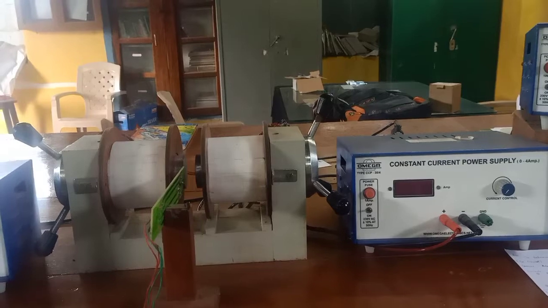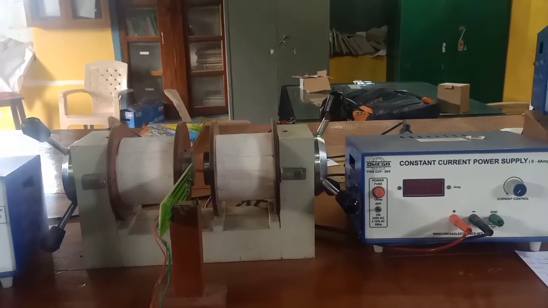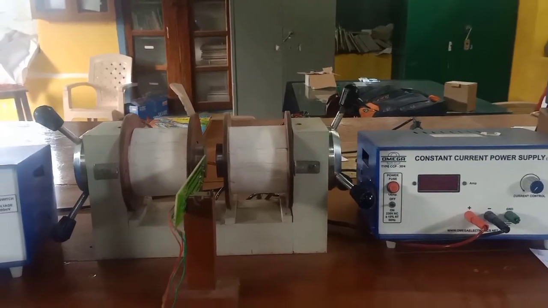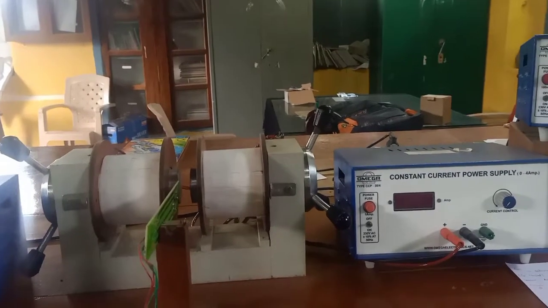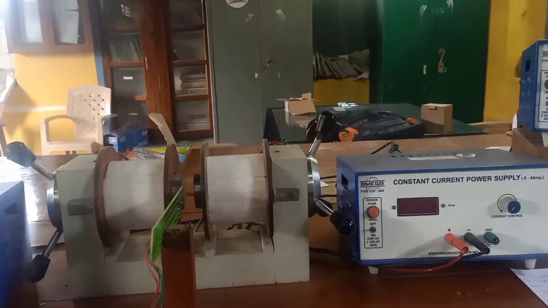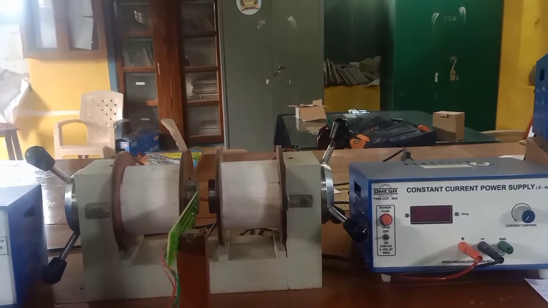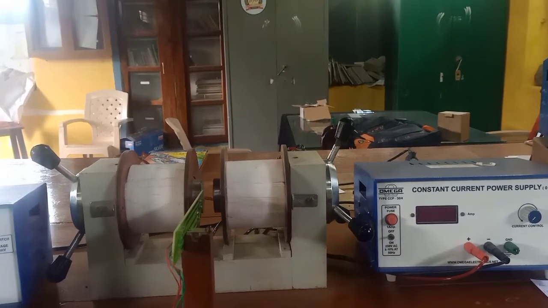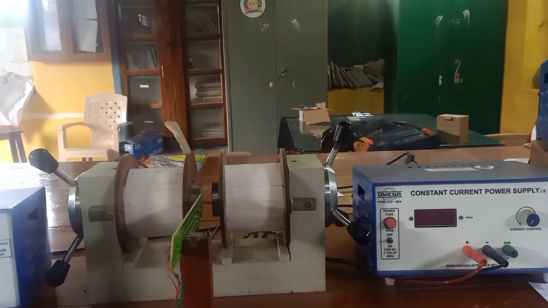Hi everyone, now we are performing an experiment, that is the Hall effect. First of all, what do we mean by the Hall effect? The Hall effect is when a magnetic field is applied perpendicular to a current carrying conductor, a voltage is developed across the specimen perpendicular to both the current and the magnetic field.